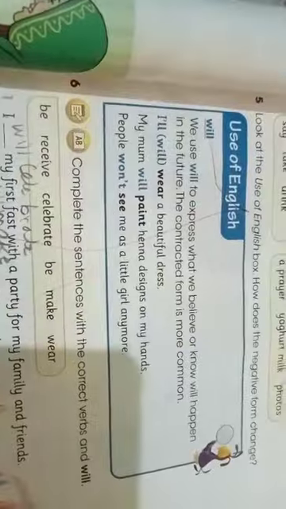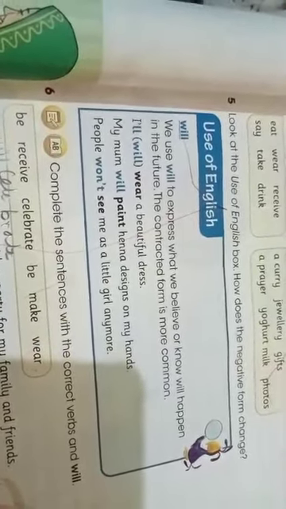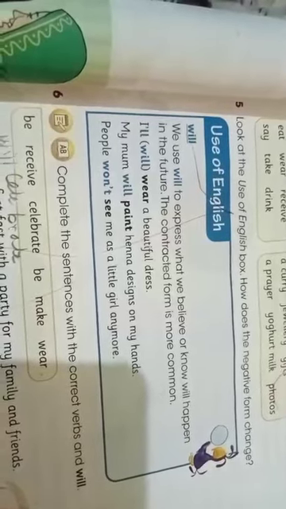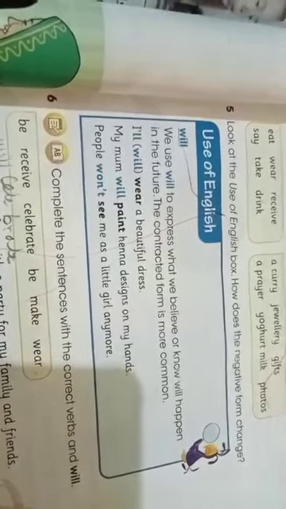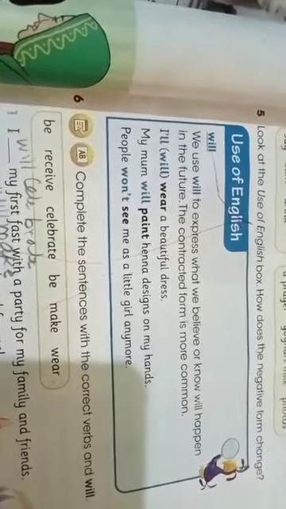Will is used to say that something is expected to happen in the future. For example, tomorrow will be a party. My mom will paint henna designs on my hand. I will wear a beautiful dress. People won't see me as a little girl anymore. Won't is a short form of will not.